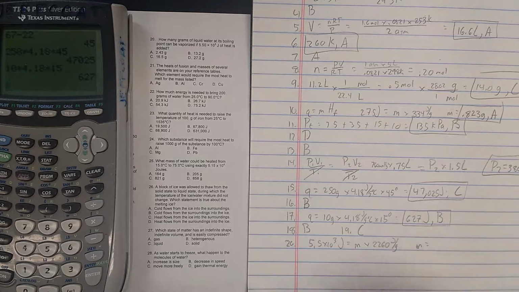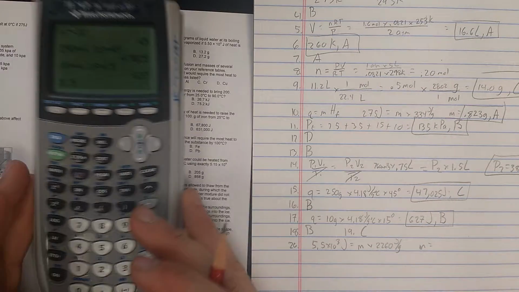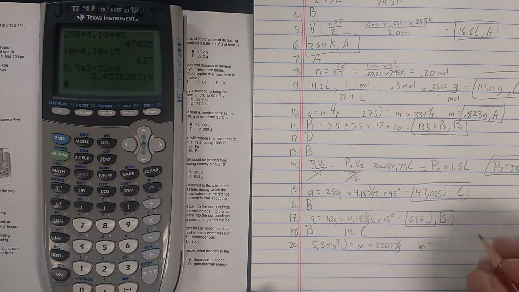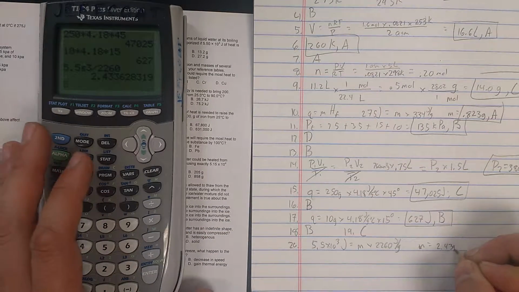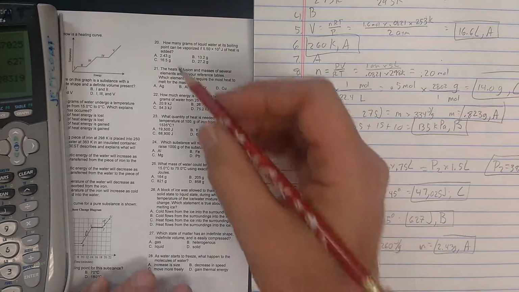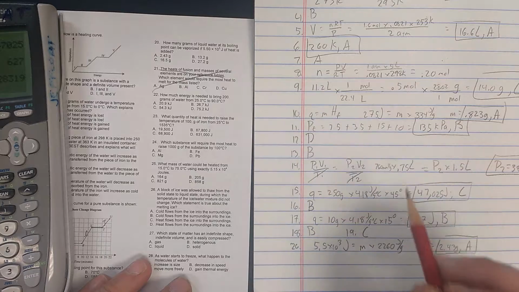The mass would equal 5.5 times 10 to the third divided by 2260, which is 2.43 grams, or A. Number 21 is not a good question. We're going to skip that one.